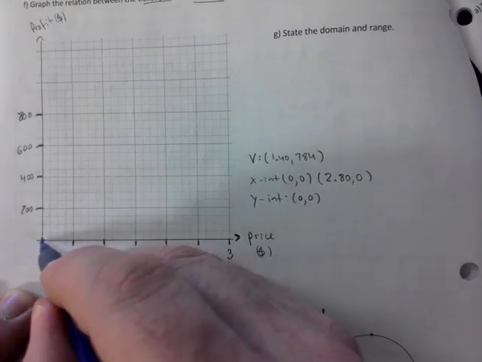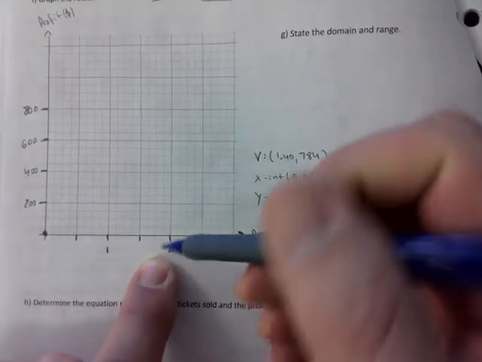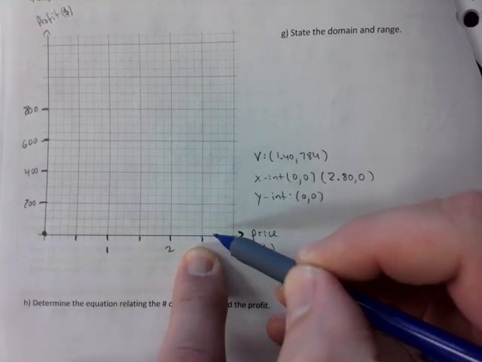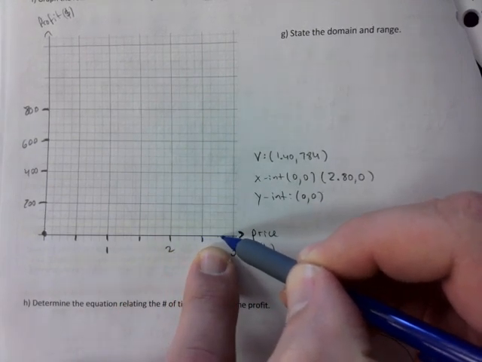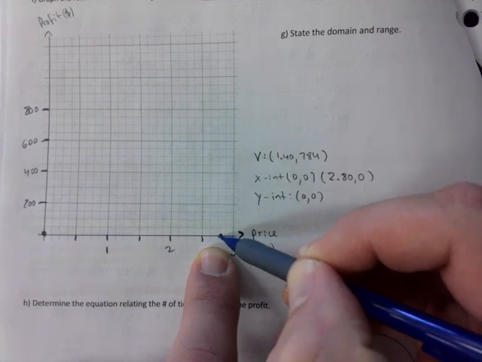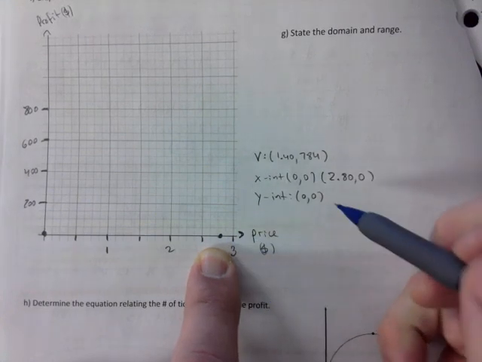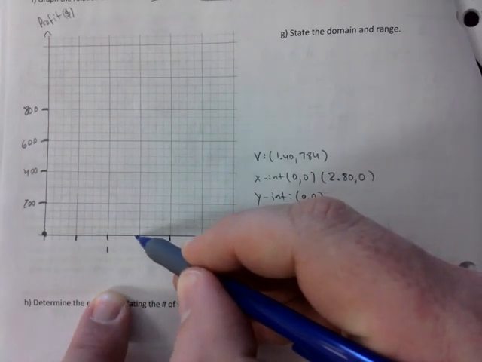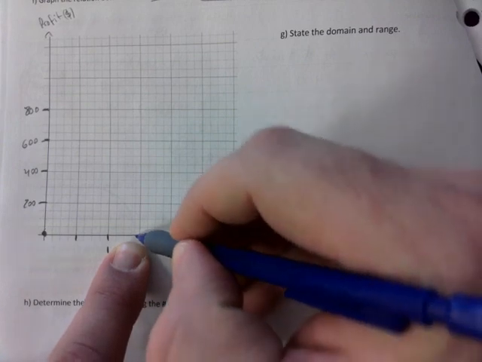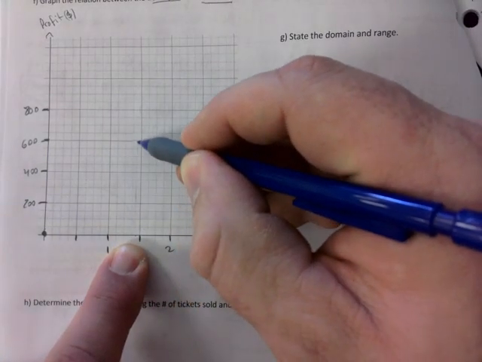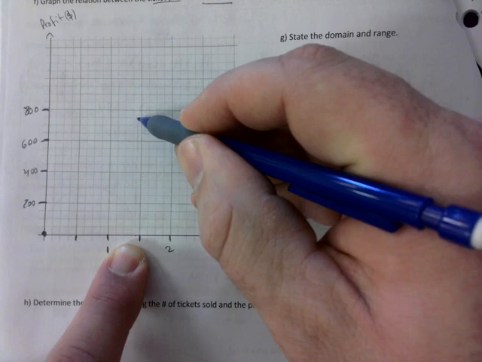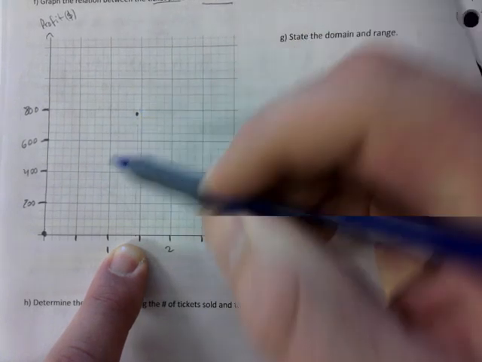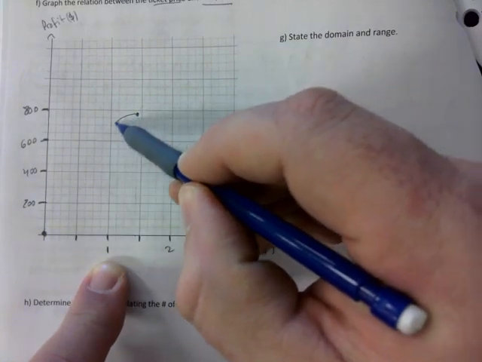And so 0, 0 is 1 point. I have 2.80, 0. So this would be 2.5, 2.75, 2.80 is right about there. And then I go 1.4. This is 1.5 right here. So 1.4 is right about there. All the way to 784. This is 700. This is 750. This is 780 right about there. So I kind of split it in half, and then you get your graph there.